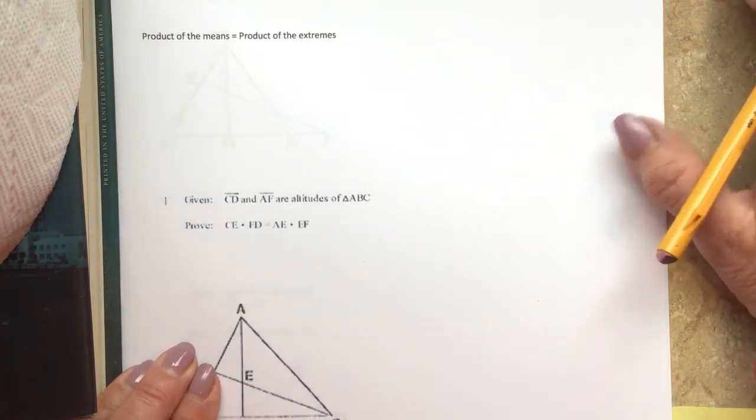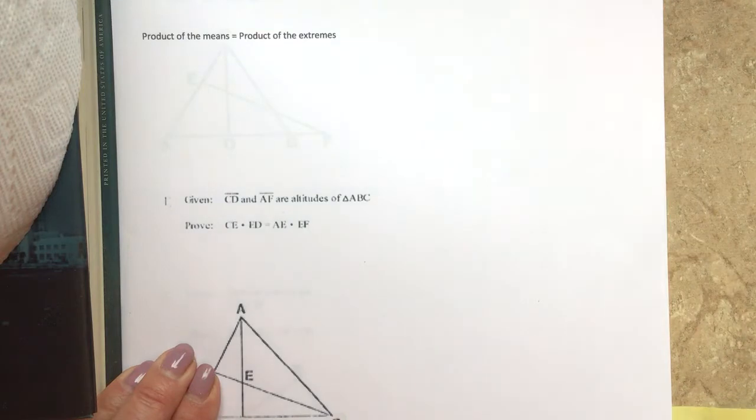Okay, hope you all had a good weekend. I told you we were going to be circling back to 11.7, so we did, and here we go.